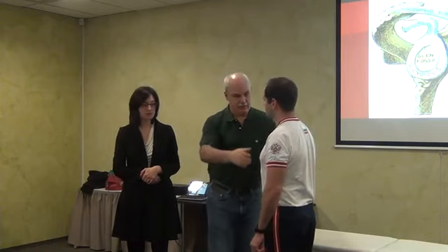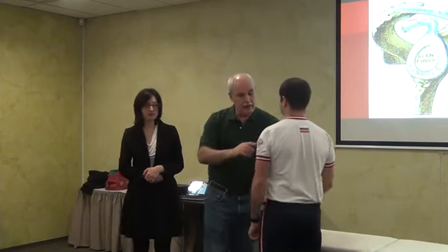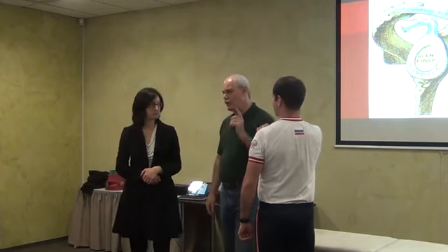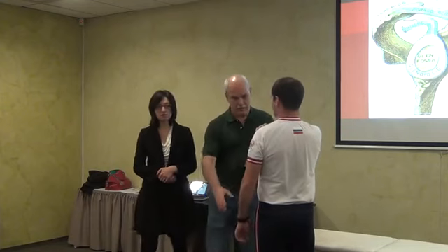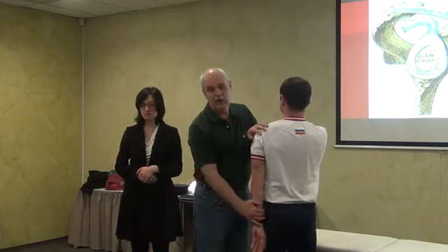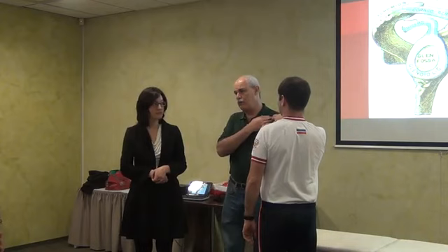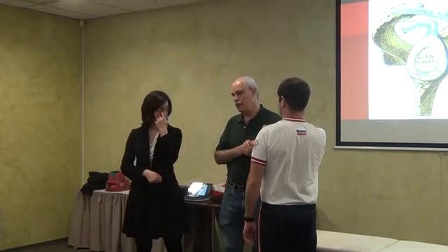Let's see. Touch only the joint. If we touch only the joint, we are treating only the acromioclavicular joint. But it doesn't help. Maybe he has more problems related to the joint. There was no reaction, so possibly there are some other dysfunctions.